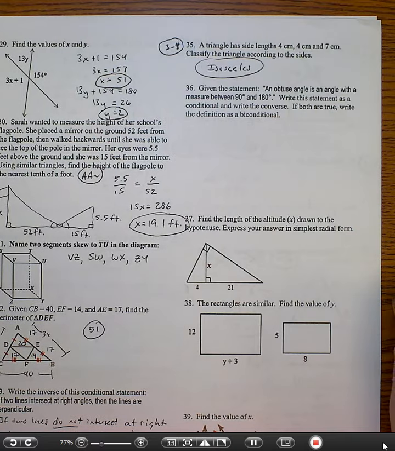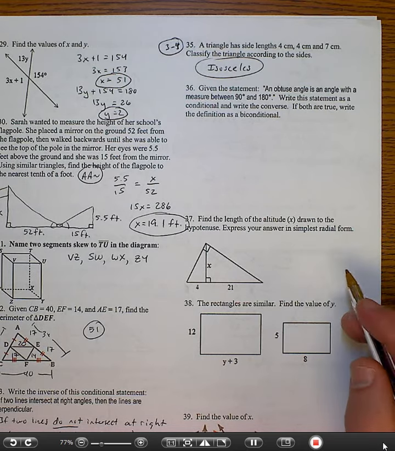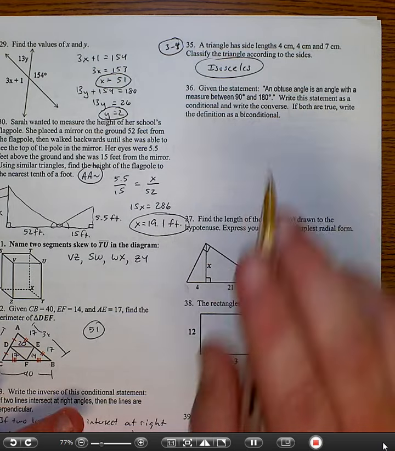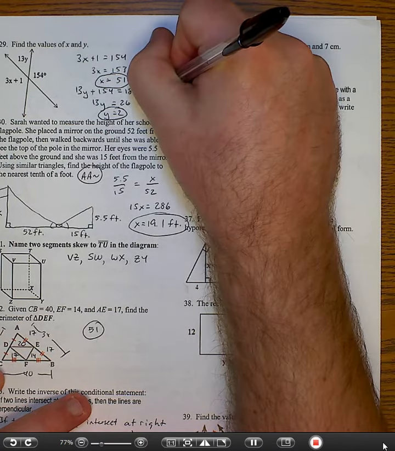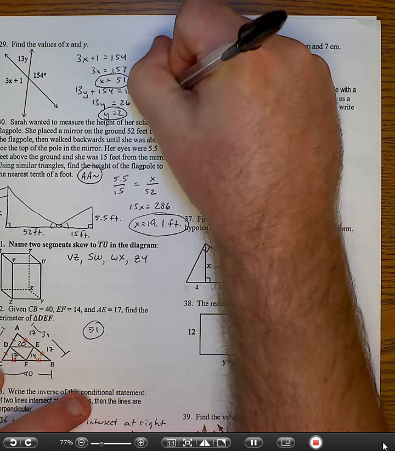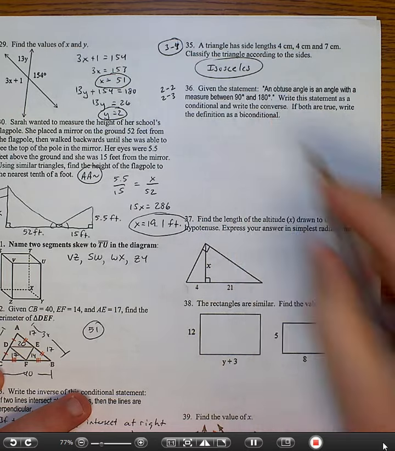36. Given the statement, an obtuse angle is an angle with a measure between 90 and 100. Write this statement as conditional and write the converse. If both are true, write the definition as a biconditional. So I'm going to use shorthand here because this one could take a little while, but this one is Unit 2, Lesson 2. It's also Unit 2, Lesson 3 with the biconditional piece.